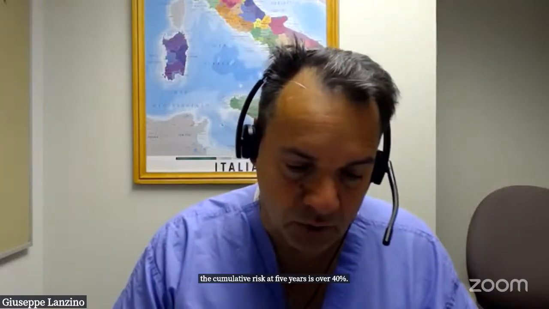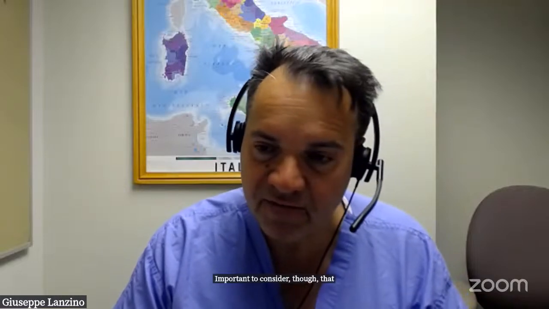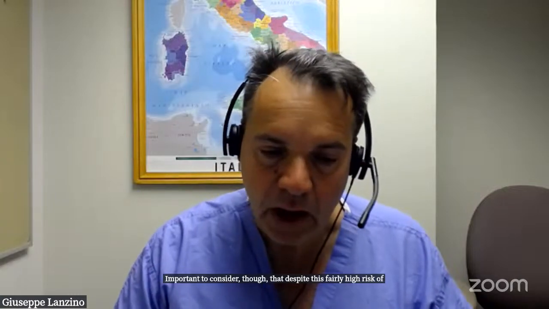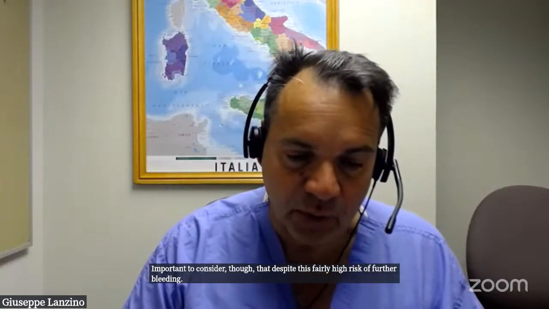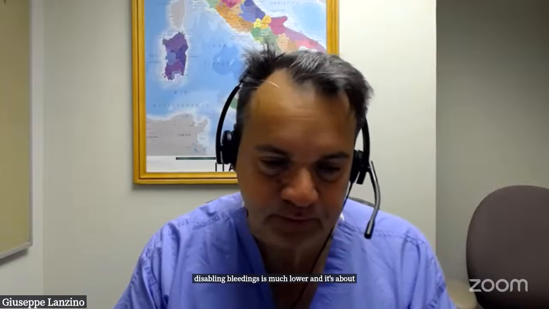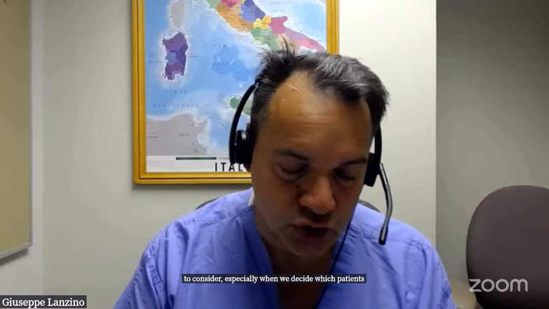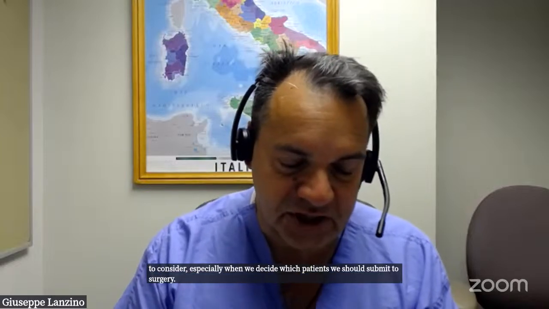Important to consider, though, that despite this fairly high risk of further bleeding, the incidence of bleeding leading to dependence, so disabling bleeding, is much lower, and it's about 12-13%. This is a very important concept to consider, especially when we decide which patients we should submit to surgery, especially in the deep-seated lesions.